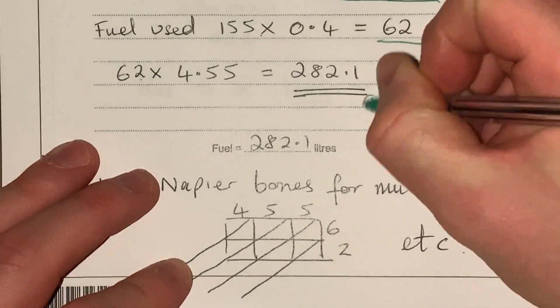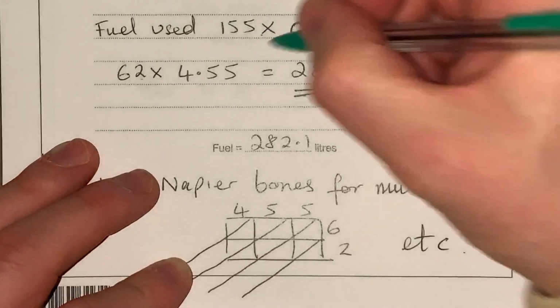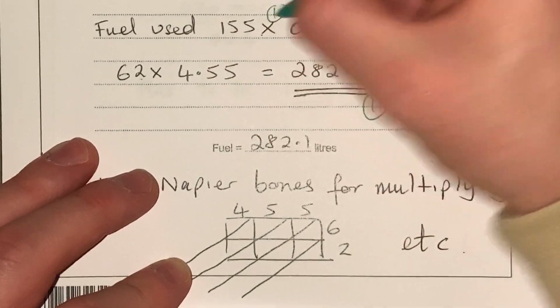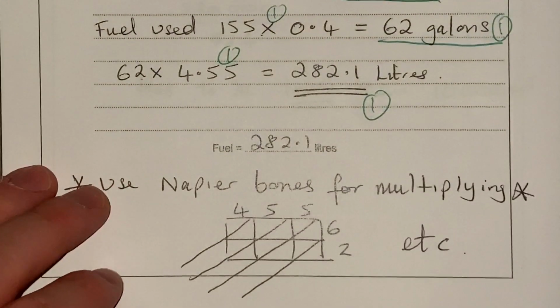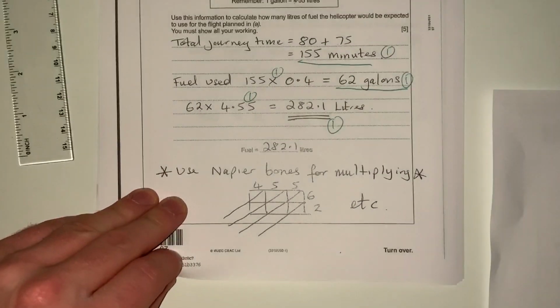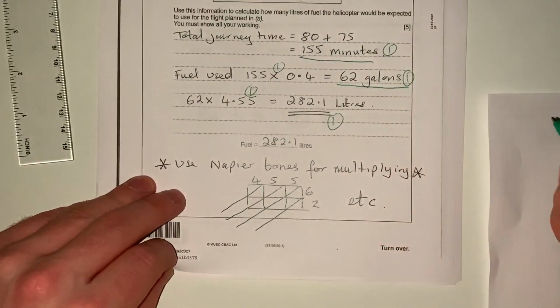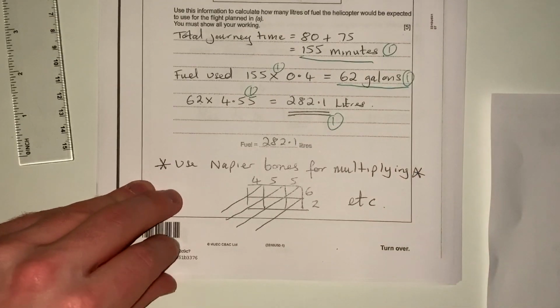So you're going to get a mark for your final answer there, a mark for your answer here. That's 3. And you're going to get a mark for using your conversions here and a mark for using your conversion here. Okay, a little bit tricky because your written methods need to be on point, but the actual maths behind it isn't too bad at all.